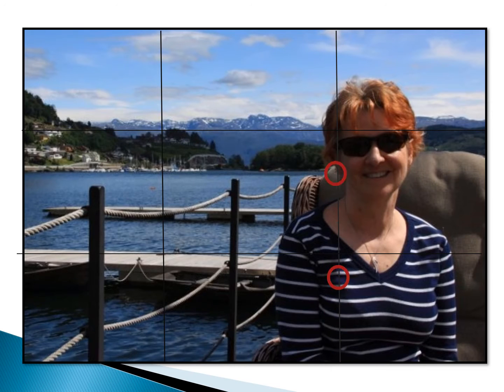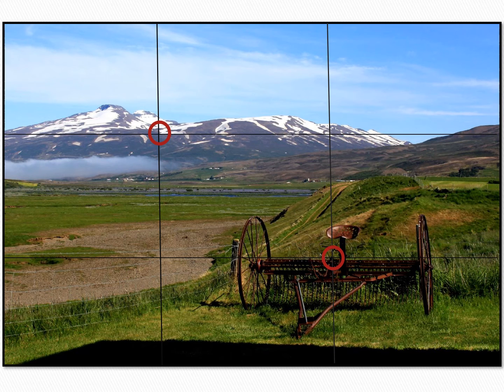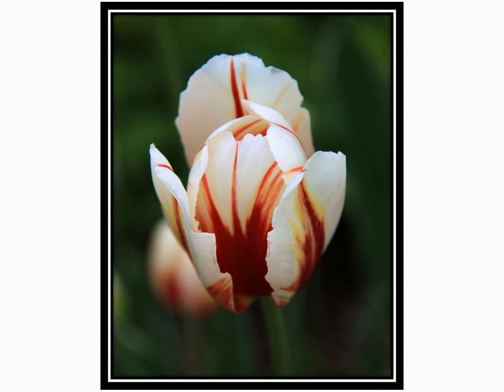So here's another example. Even with a people shot, I like to have it off center. The peak is kind of one object of interest, the farm equipment a second object of interest. I mean, obviously, it's not an exact science. But here's an exception. When the object fills the frame, such as in the case with this tulip, it doesn't make sense to put it off center.